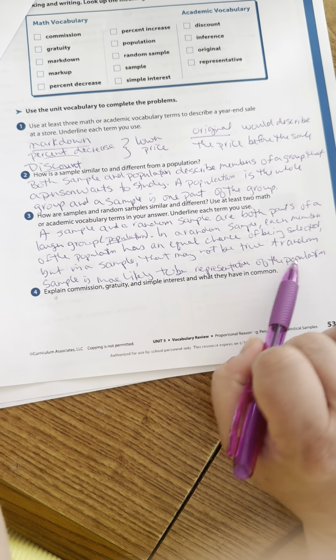So there's other types of ways to get a sample. And when you do more in statistics, you'll learn more about that. But this is what you need to know for now. All right, number 4, explain commission, gratuity, and simple interest and what they have in common. We haven't defined these too much. We've worked with them a little bit, simple interest more than the rest of them. But we have talked a little bit about the other ones, more gratuity than commission. They're basically the same thing when you're calculating, and they're similar in ways. But let's go ahead and answer this question.